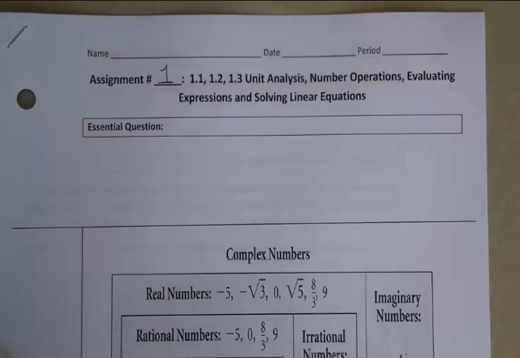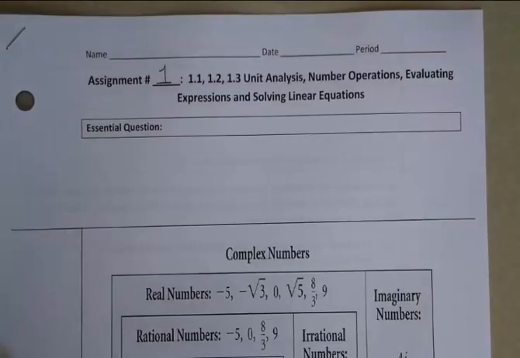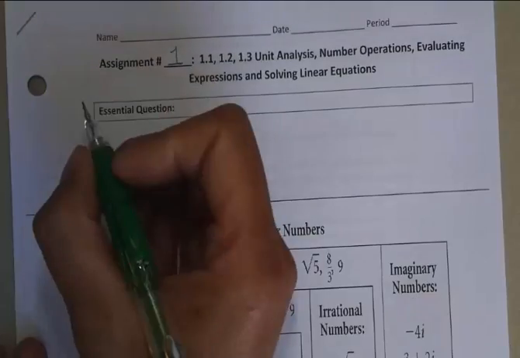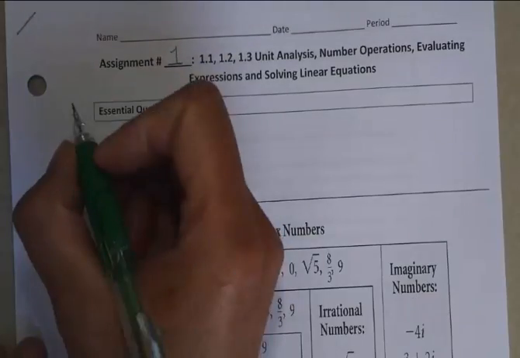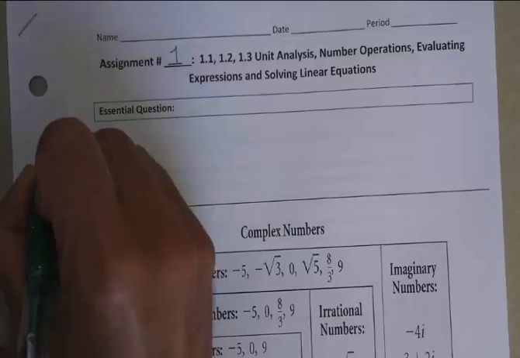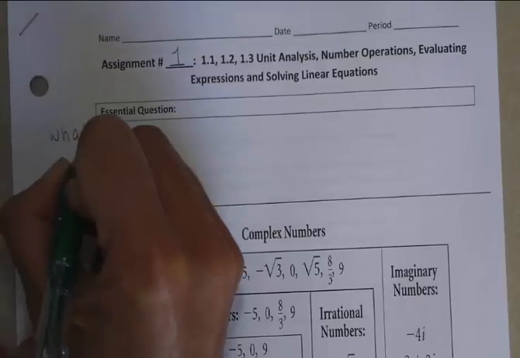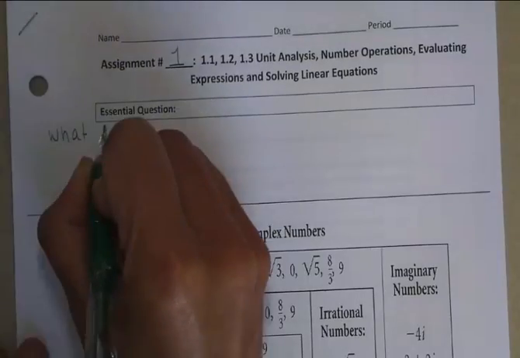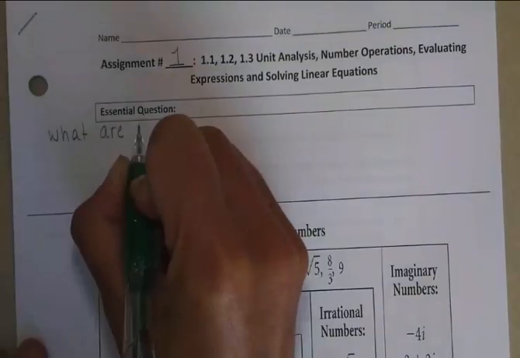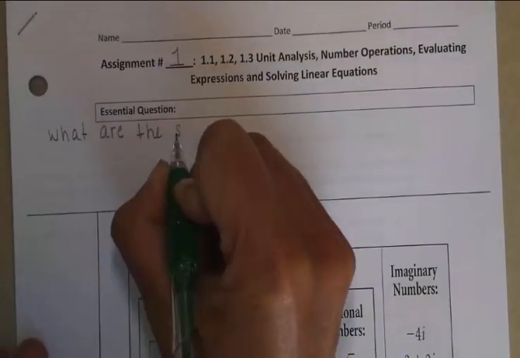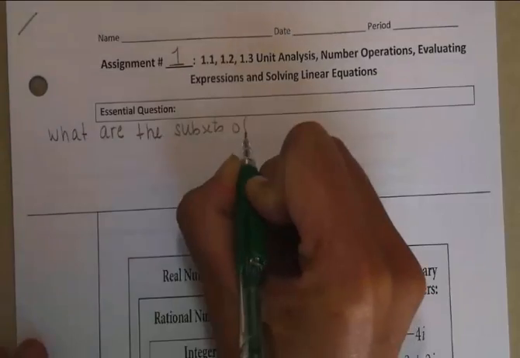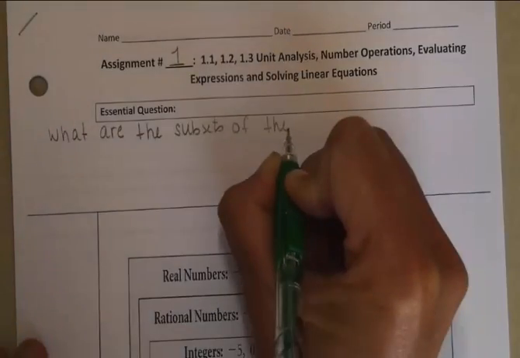Okay, so your essential question just for that section consists of 2 questions. What are the subsets of the complex numbers?